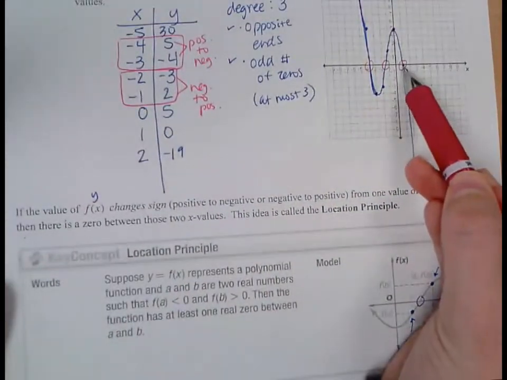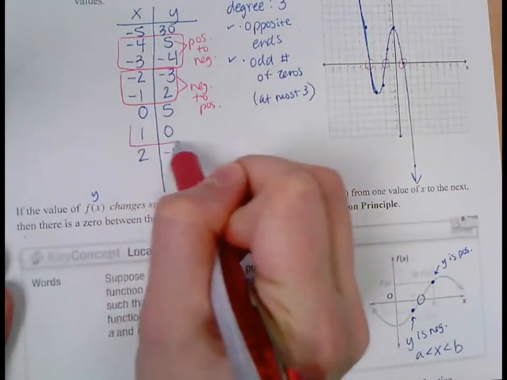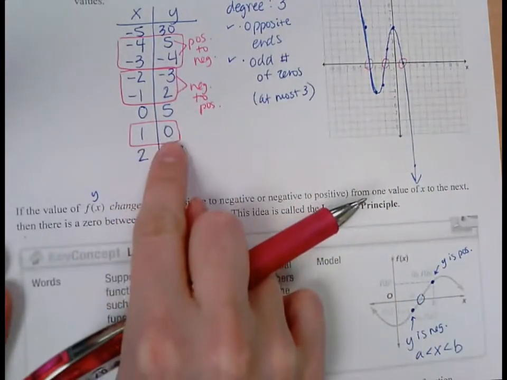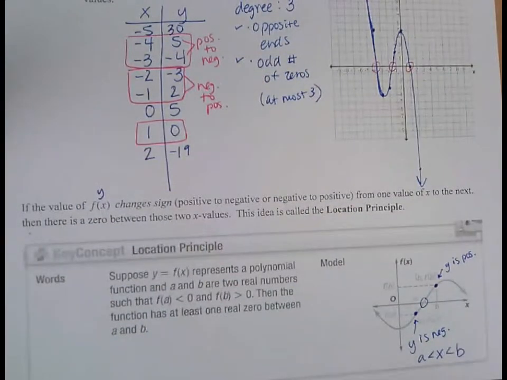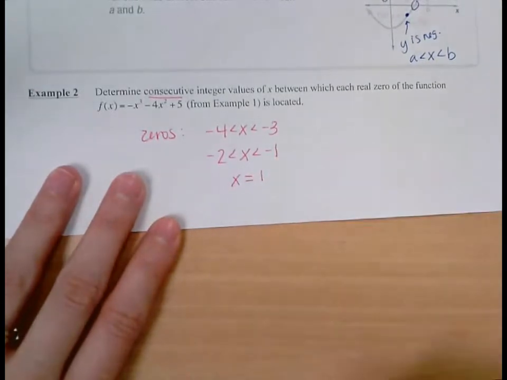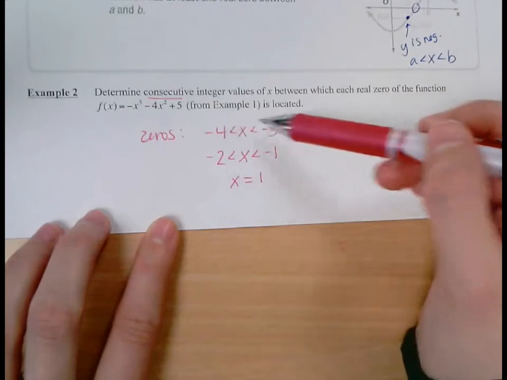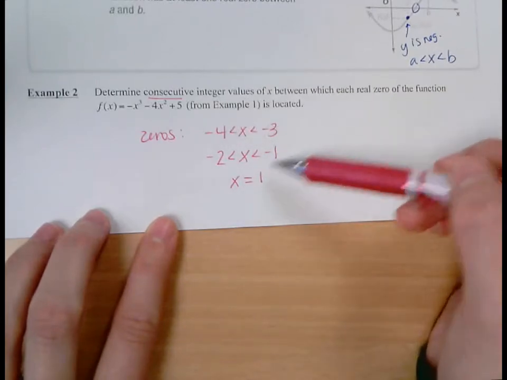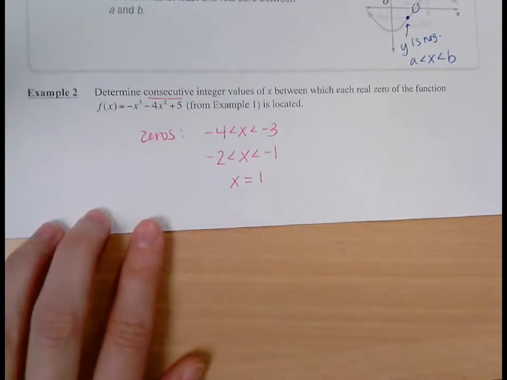The third 0 is actually at the x value 1. If you look at your table, when x is 1, the y value is 0. So don't say it's between 0 and 2. The 0 is actually when x equals 1. So if your 0 is between two numbers, you write it as an inequality. If there's an x value where you actually get 0 as a y value, you write it as x equals whatever number that is.